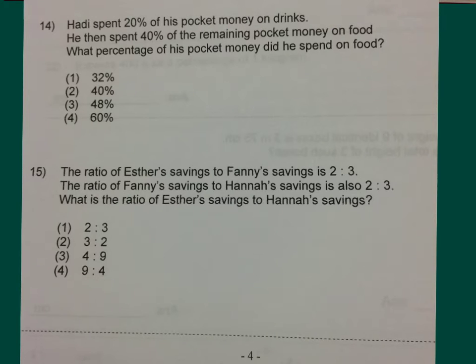Heidi spent 20% of his pocket money on drinks. He then spent 40% of the remaining pocket money on food. What percentage did he spend on food? Whenever you see the keyword remaining, we can actually use the branch method. So 20% is actually 2 over 10, and 40% is 4 over 10.